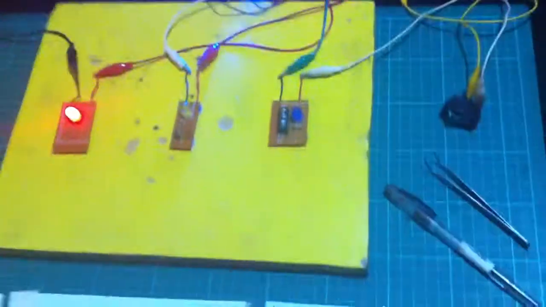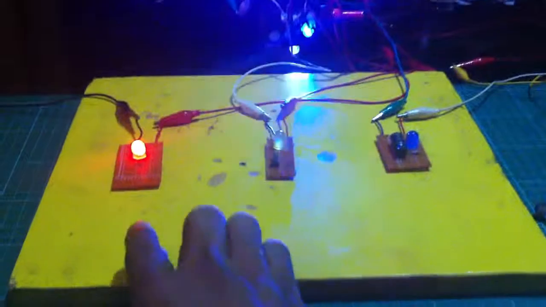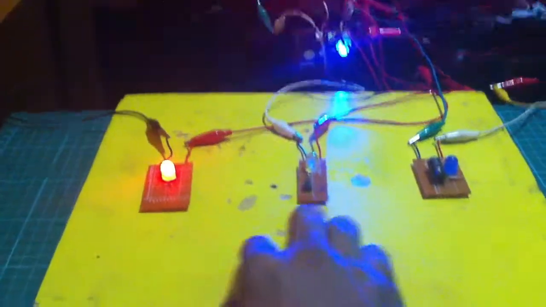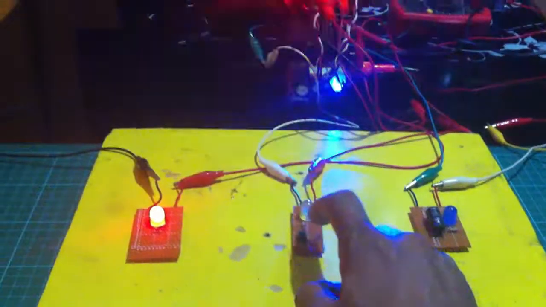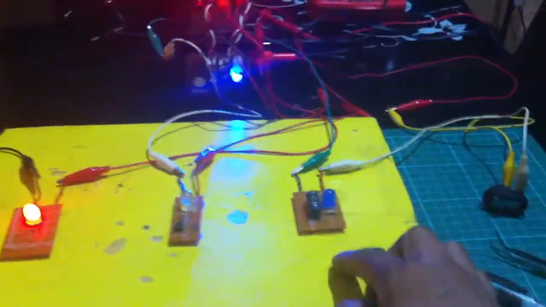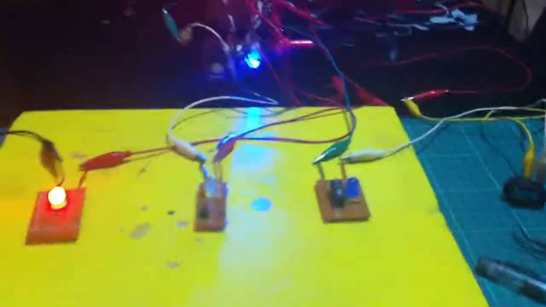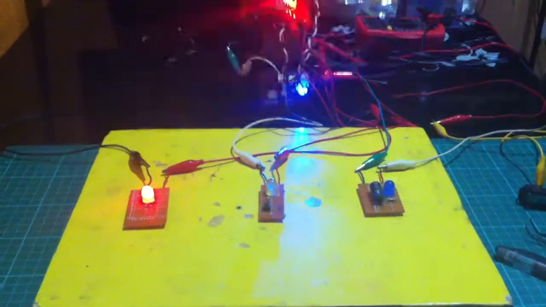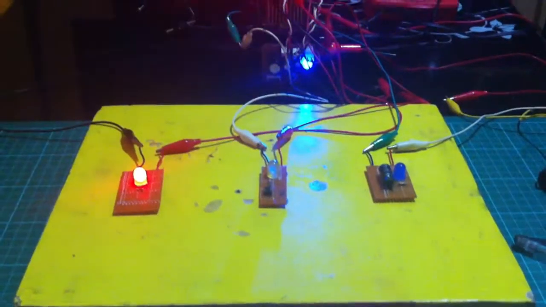I think we got a new circuit here. Let's see the circuit. We have here an LED resistor. This one is a push button and a resistor LED. This one is a capacitor, LED, and a resistor. So we have three circuits here, and let us see what this is all about.